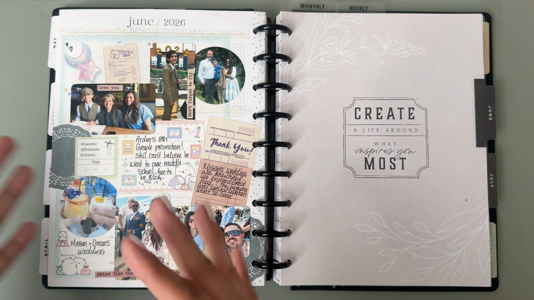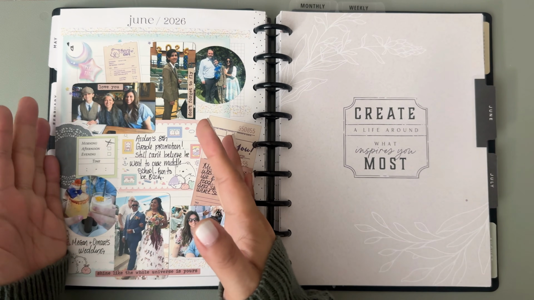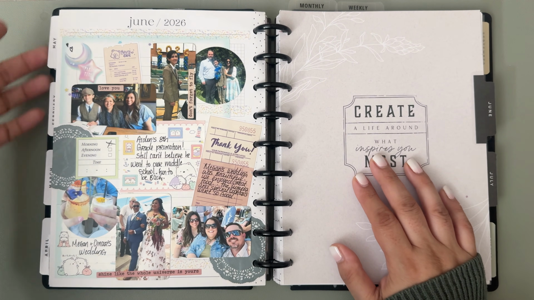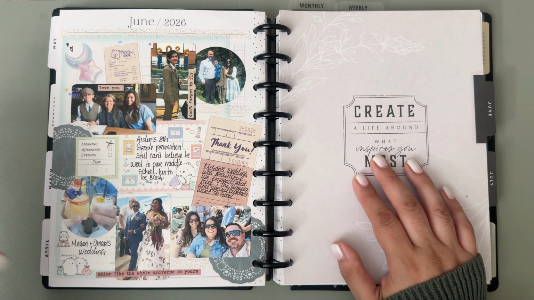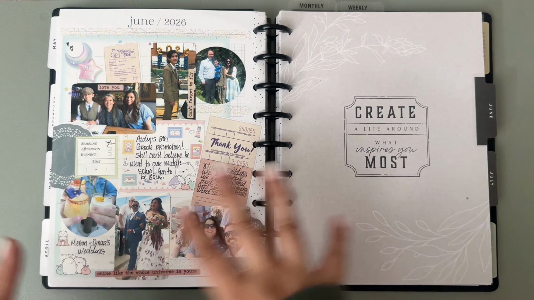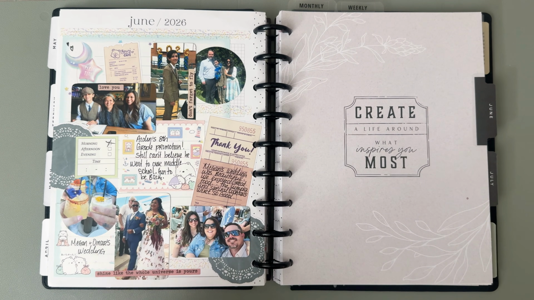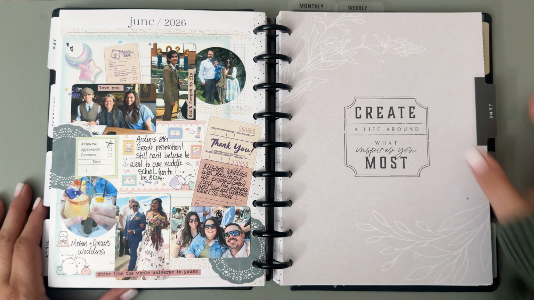So right here, I always like to create a little memory keeping spread in my planner. On my currently, I've been doing that every month. So over there I have January through June spreads. I created this page right here, just a little snapshot of the really important things that happened in June. So that is my June currently page.